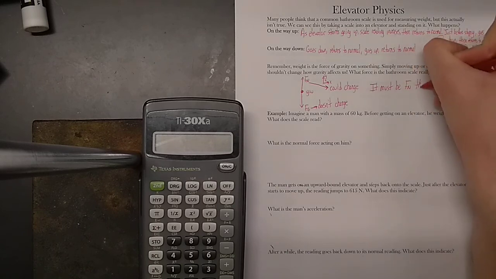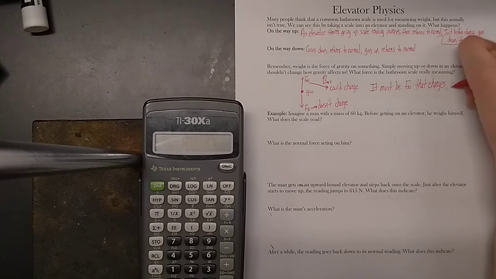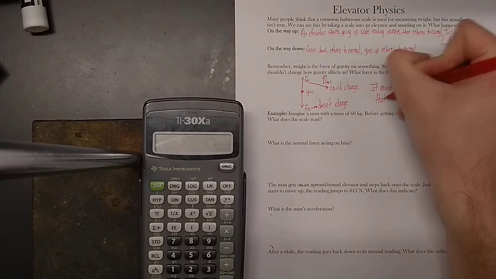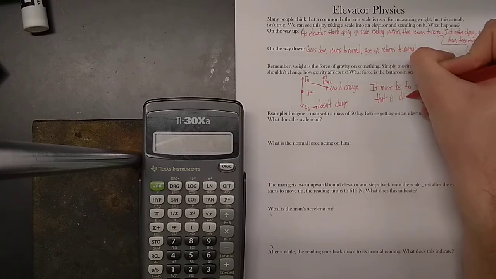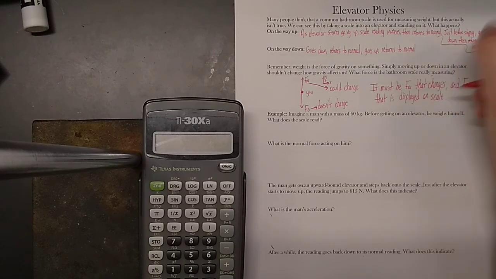So the idea here is that it must be Fn that changes, and it must be the normal force that is displayed on the scale. So scales do not actually tell you your weight necessarily, the force of gravity acting on you. They actually tell you the normal force, the force pressing up on you from the scale.